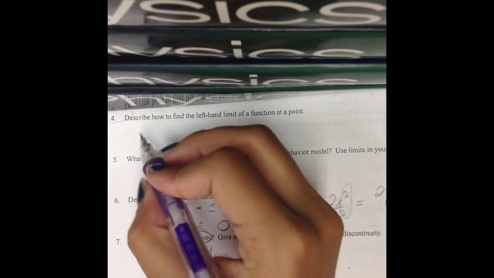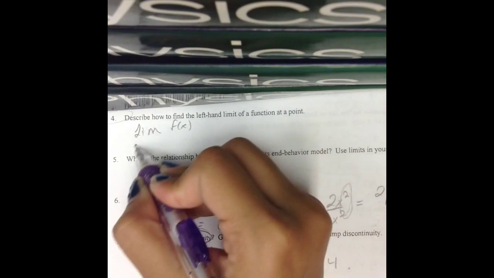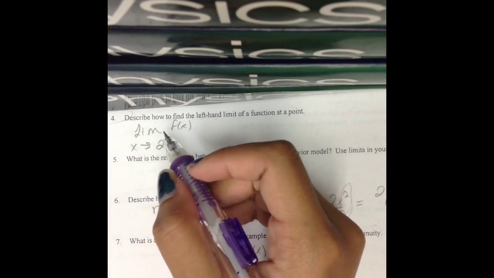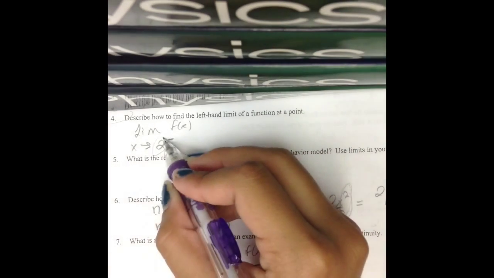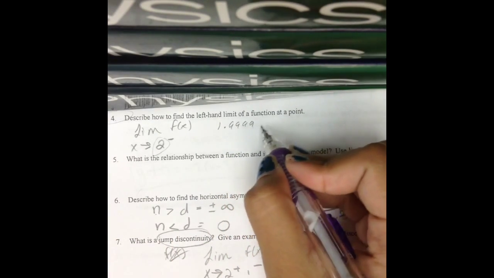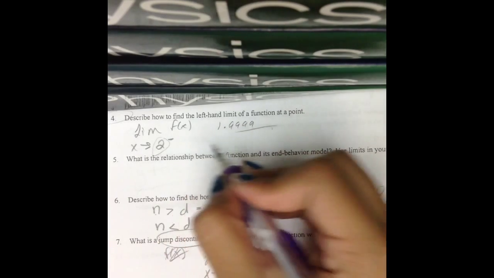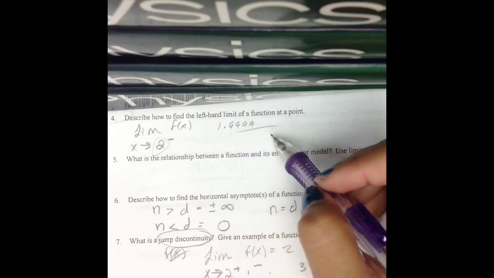Describe how to find the left-hand limit of a function at a point. To find the left-hand limit of a function, you'll see it's like the limit of f of x as x goes towards, for example, 2, with a negative, so that means to the left. You have to substitute a number that is close to 2, but not 2, to the left, so 1.9999 with however many nines you want, as long as it's not 2. You plug that into whatever the function is, and that'll give you the limit of the function as it goes from the left-hand side.